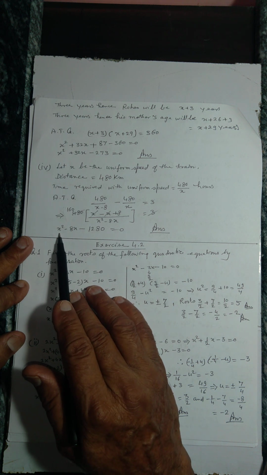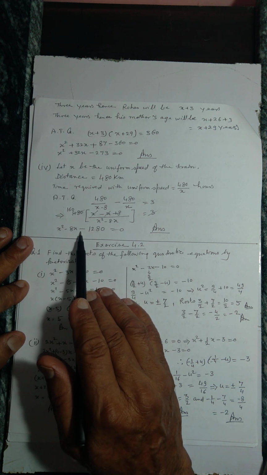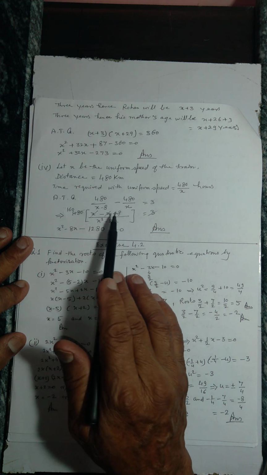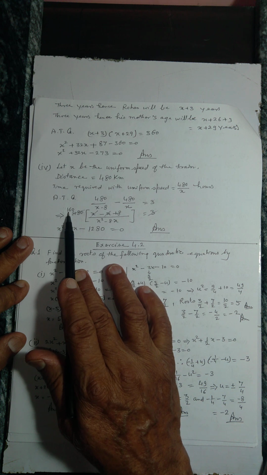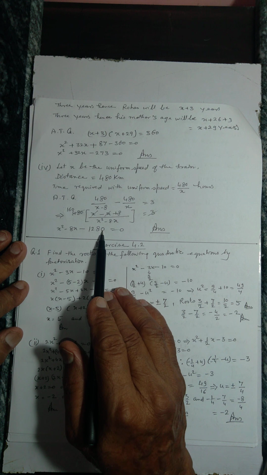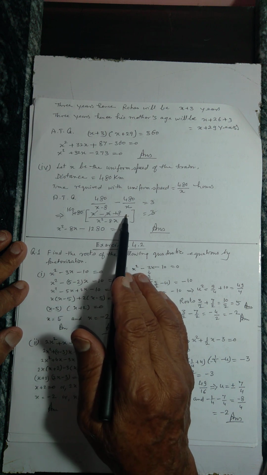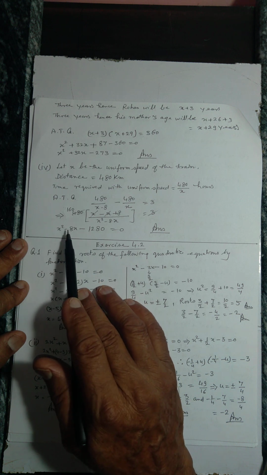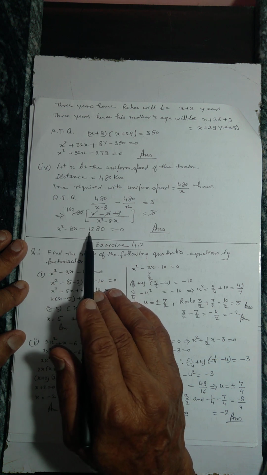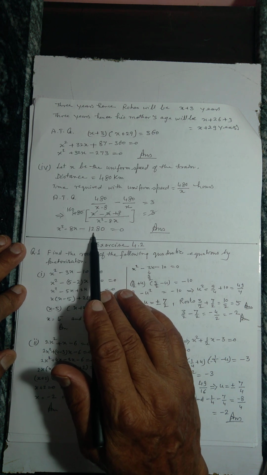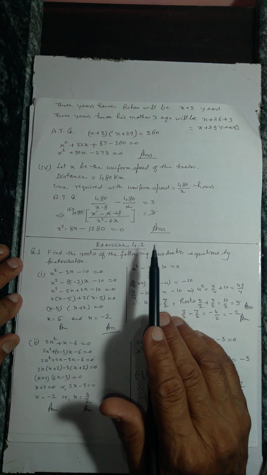Now you see, x square minus 8x minus 1280. You just multiply 160 into 8, you will get 1280. And when you bring it to the left hand side, it will become negative. So x square minus 8x minus 1280. This is the required quadratic equation and this will be the answer.